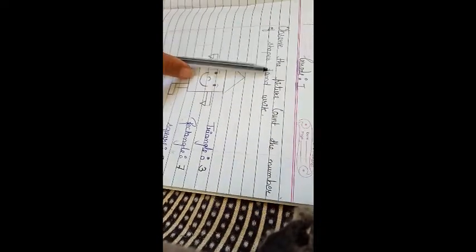Observe the picture, count the number of shapes and write. So this is our picture. In this picture you have to count the shapes. Which shapes are there in this picture?